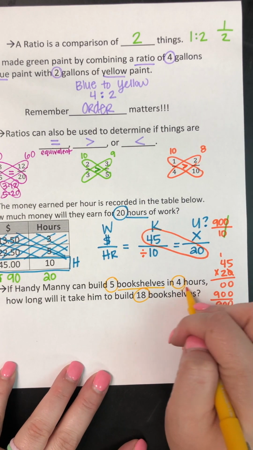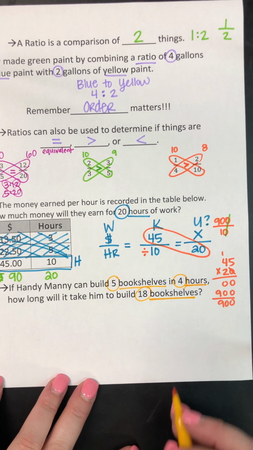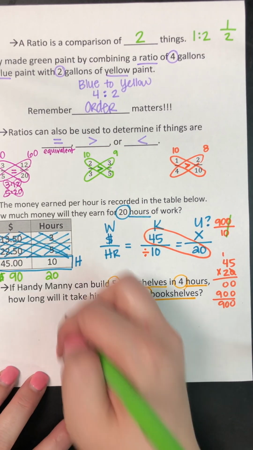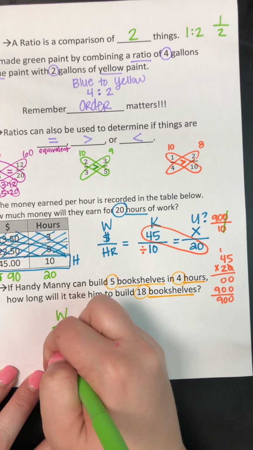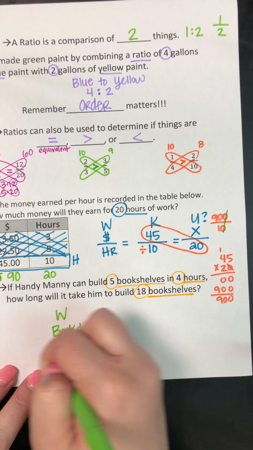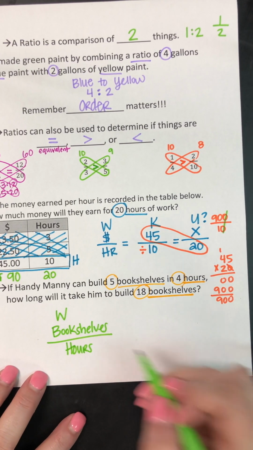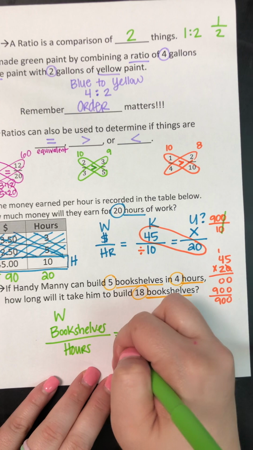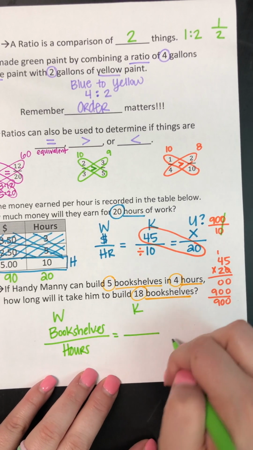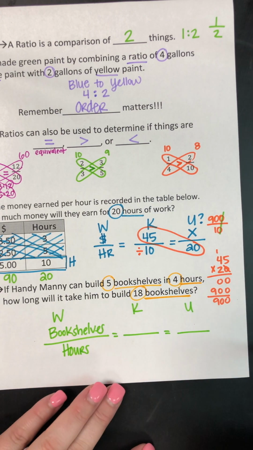In this case, bookshelves to hours. So our words will be bookshelves over hours. It really doesn't matter which one you put where, as long as you're consistent when you set up the K and the U.